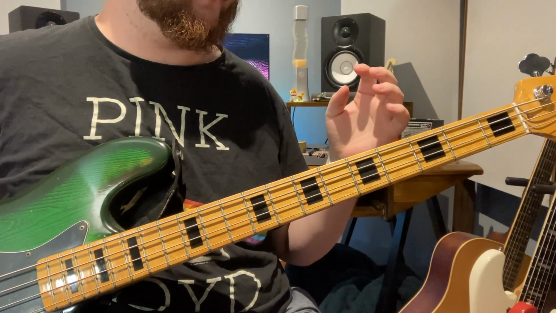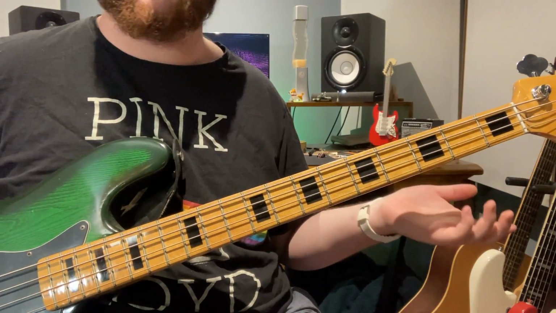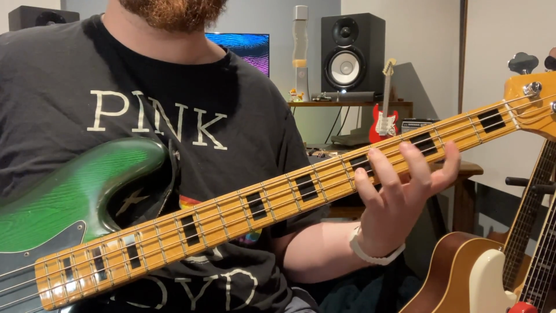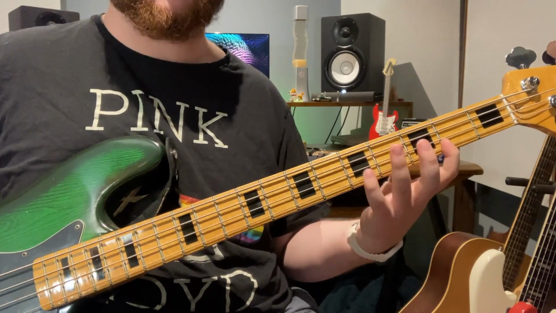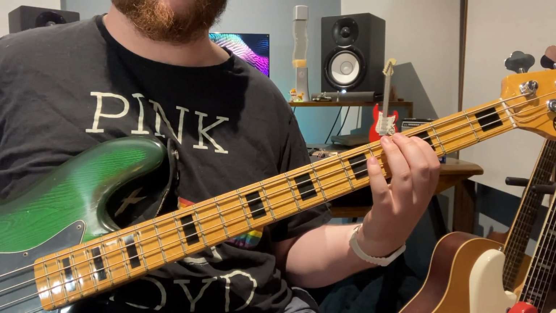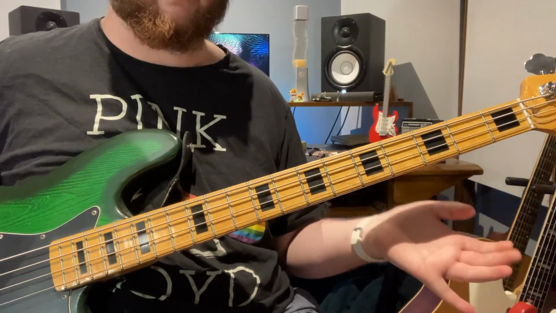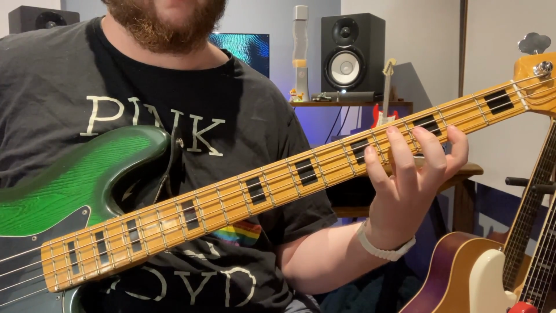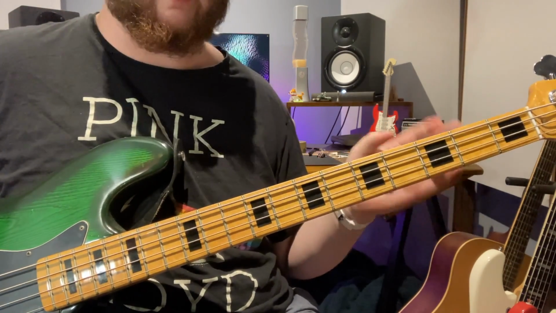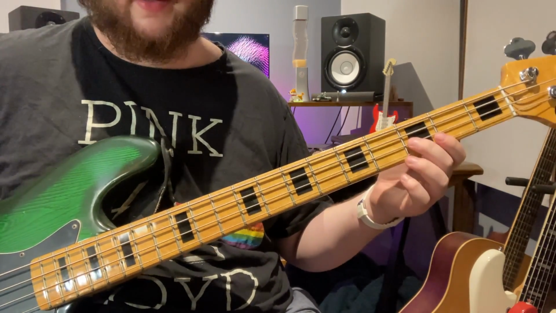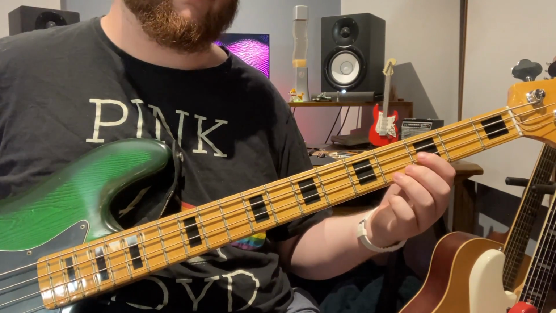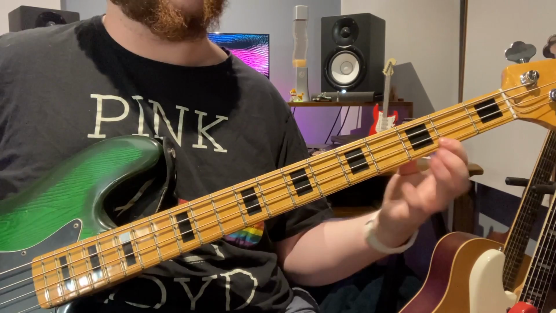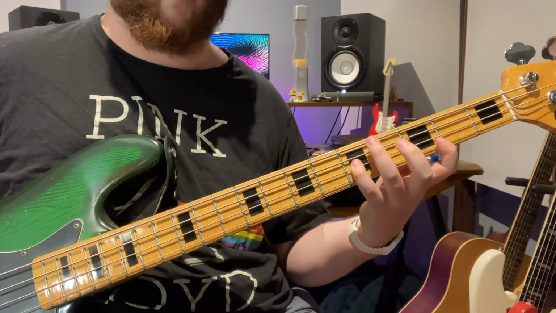So simply a major pentatonic goes like this. Right? So the 5 notes excluding the octave. So 1, 2, 3, 4, 5. The difference between this and a normal major scale is that you're not playing the 4th and the 7th. So it's just the 1, 2, 3, 5, 6, and then the octave.